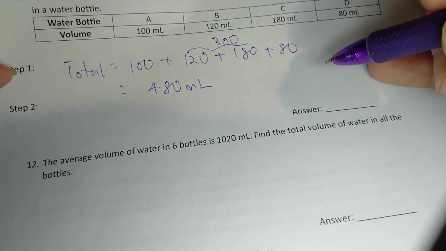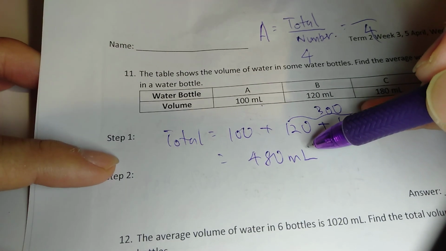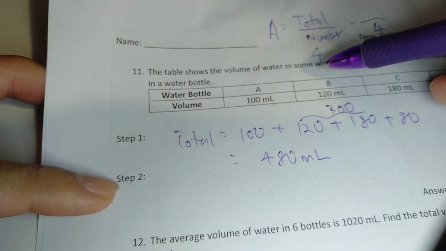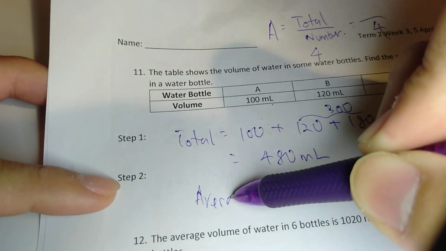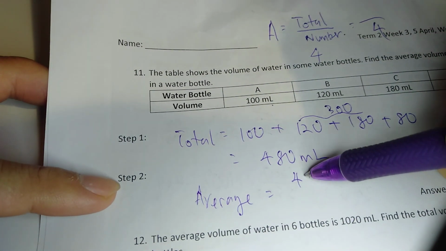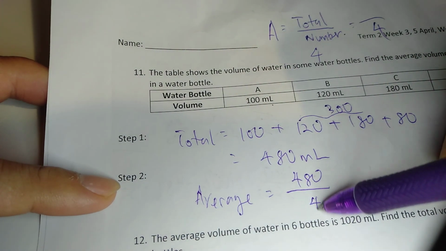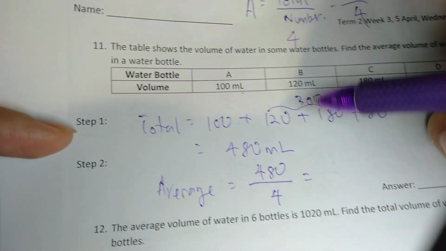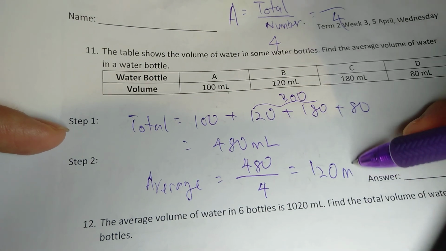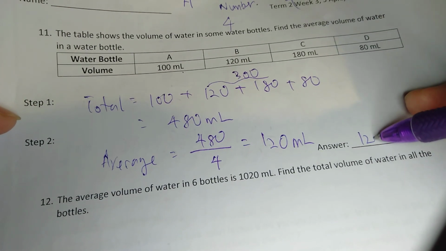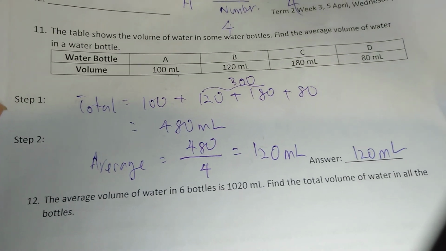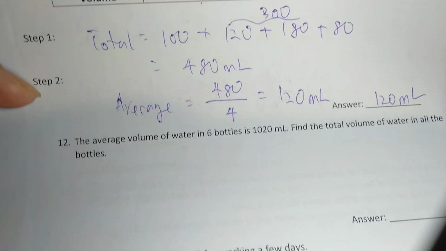Don't forget the units, so that's for the first part, total. Now, second part, find average. So the average will be the total divided by the number of bottles, which is 4 bottles. You get 1120 ml. So the answer is this is the average amount of water in each bottle.